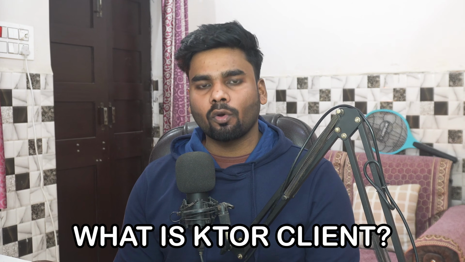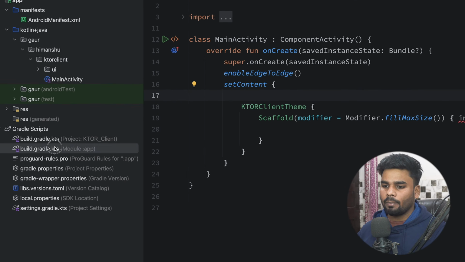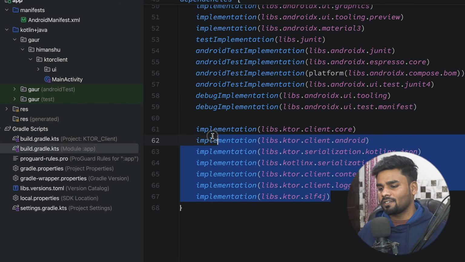What is Ktor Client? Ktor Client is a third-party library using which you can perform network communication with your backend using REST APIs. So let's get started with our project, how we can actually use Ktor Client and perform a network request call. So for that, first thing first, go to your build Gradle KTS and add all of these dependencies.